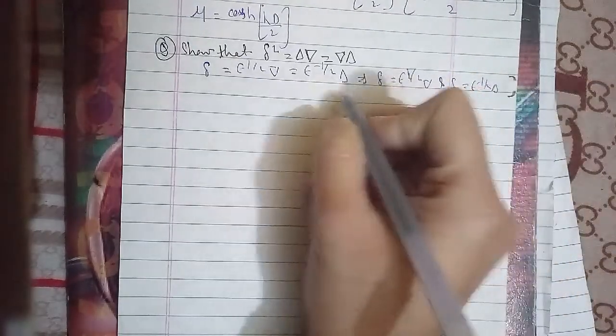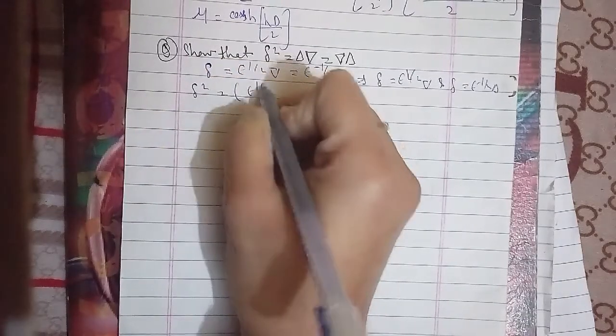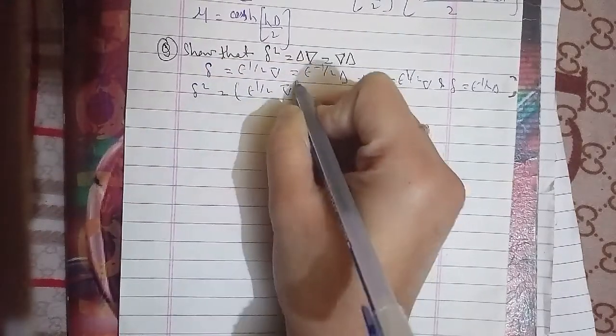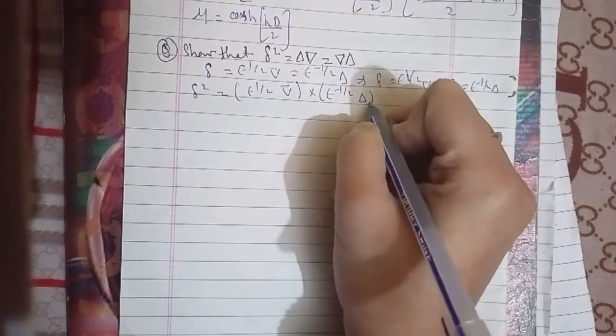Multiplying the above two equations, we get δ square equals E to the 1 by 2 ∇ into E to the minus 1 by 2 Δ.